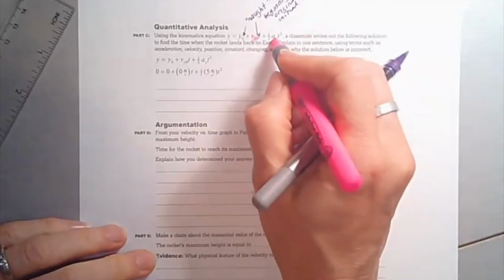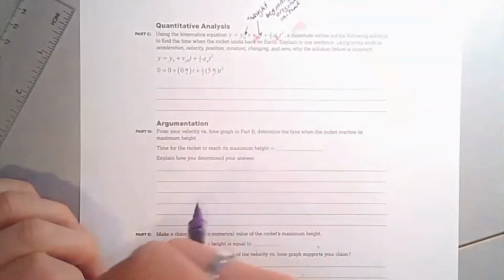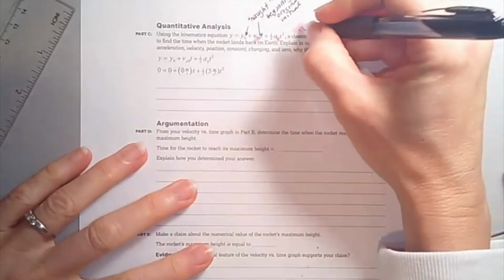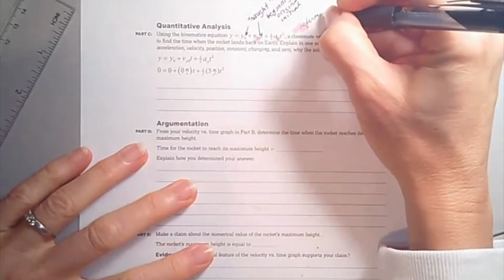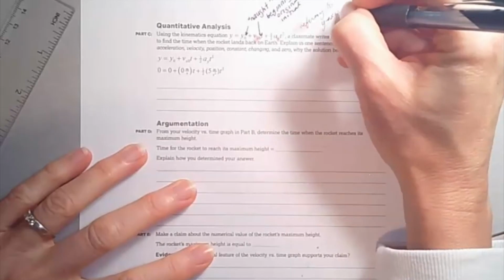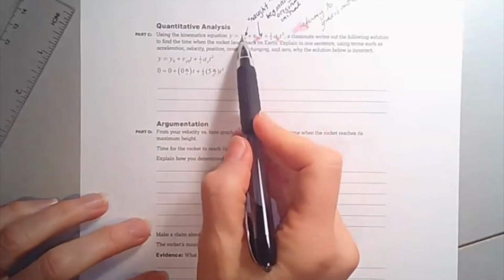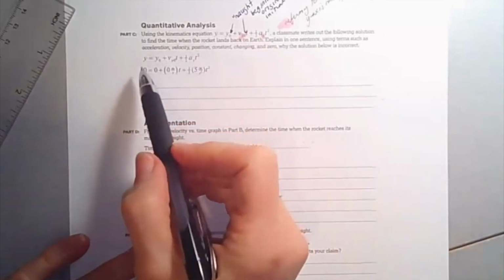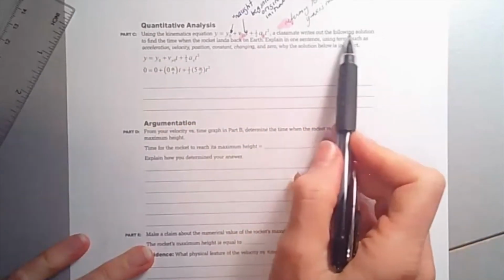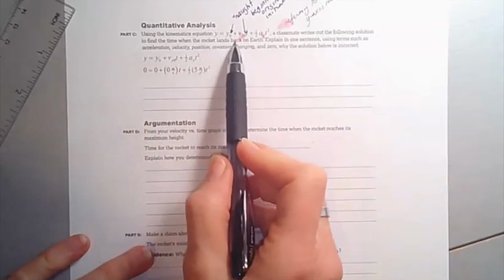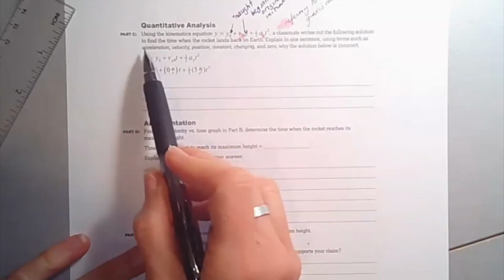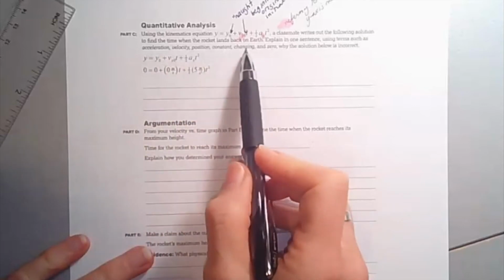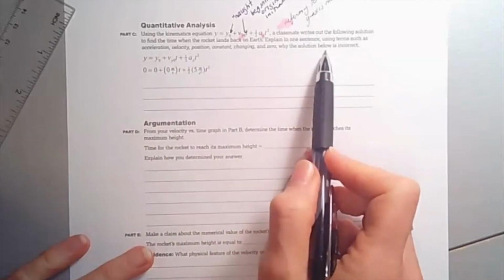this one and this one, means we're referring to y-axis motion. So the equations apply to, you could just substitute x's in here, right? Here's y, y, y, y. You could change these all to x's. You'd be working horizontally. So using this equation, a classmate writes out the following solution to find the time when the rocket lands back on Earth. Explain in one sentence using terms acceleration, velocity, position, constant, changing, and zero, why the solution below is incorrect.